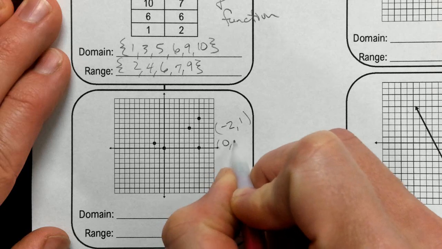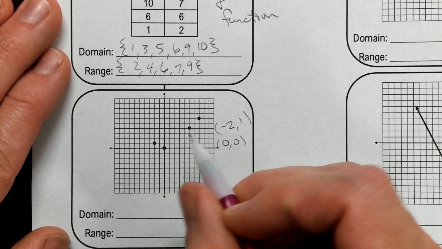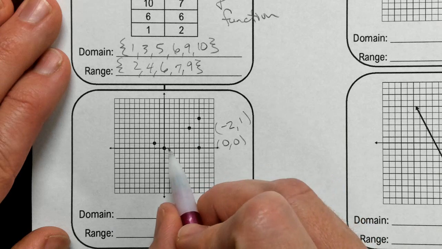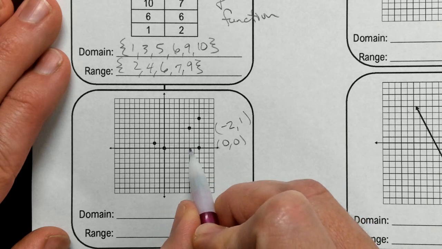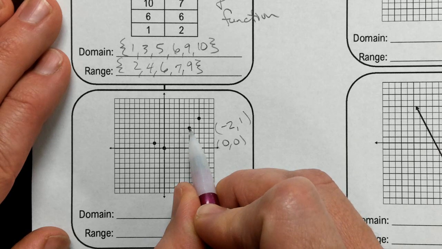What about this one? 0, 0. Okay, what do we call that point 0, 0? Starts with an O, ends with origin. Yeah, origin. All right, perfect. What about this point? I go over 1, 2, 3, 4, 5, go up 1, 2, 3, 4, 5, 4. All right.